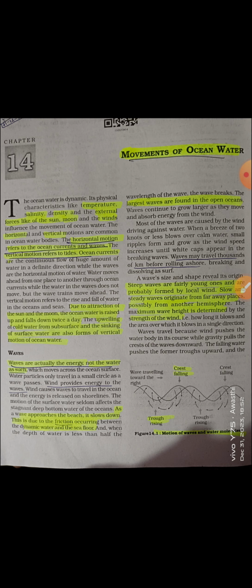The reason for the wave is that the wind provides energy to the wave, and when this wave goes to the shore areas, it slows down or stops. That is because of the frictional force.